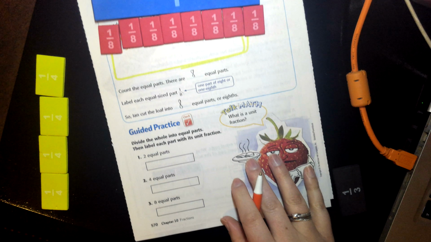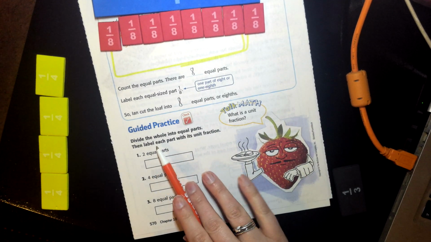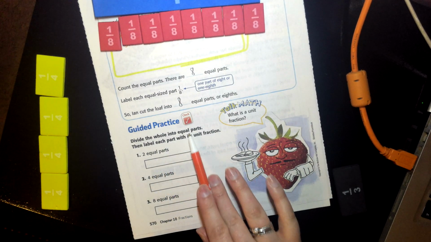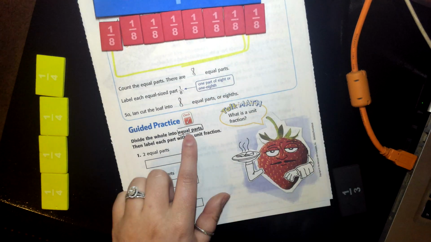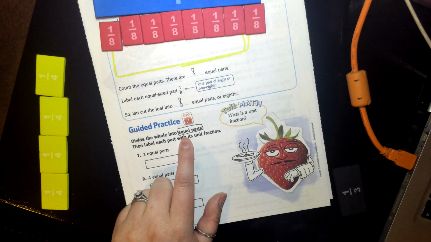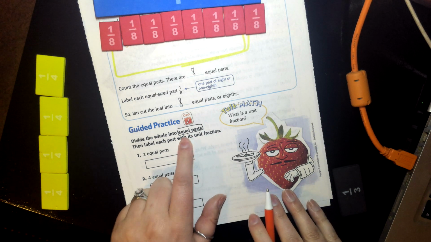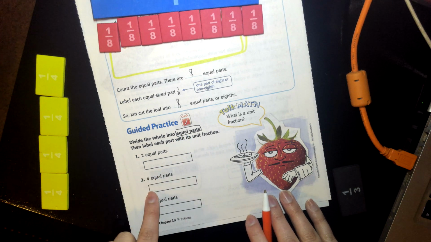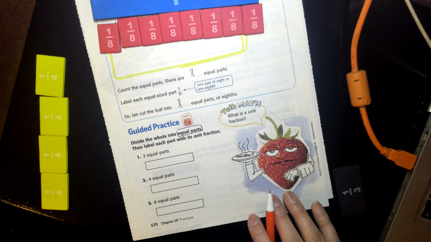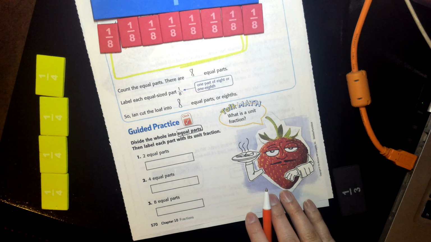Okay, so now down here at guided practice, we're going to divide the whole into equal parts. This part is very important. Equal parts is super important because if I have a fraction, they have to be equal parts. If I make them unequal or not the same, it's not representative of a true fraction. So when I'm drawing over here and splitting these bars into equal parts, I want to be as precise as possible, as close to what they're asking me to do as I can. I know it won't be perfect, but we're going to try our best.